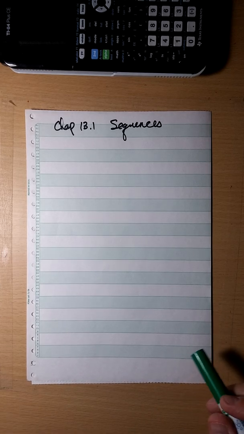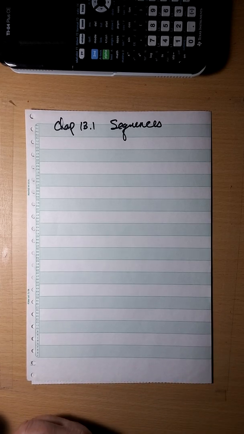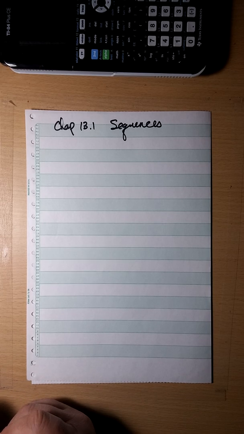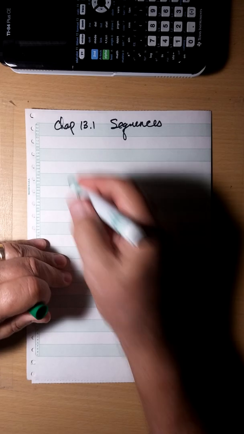College Algebra, Chapter 13, our last three sections, 13.1, 13.2, 13.3. This is 13.1, sequences. What is a sequence?